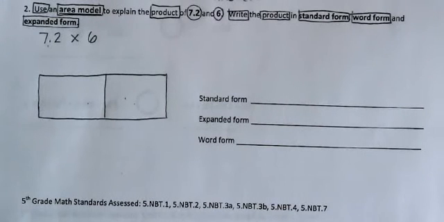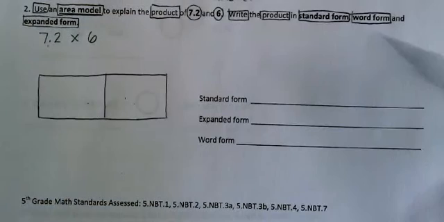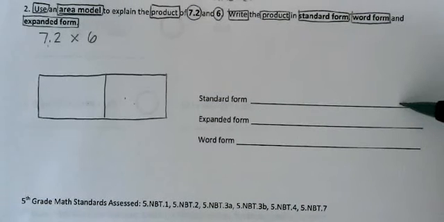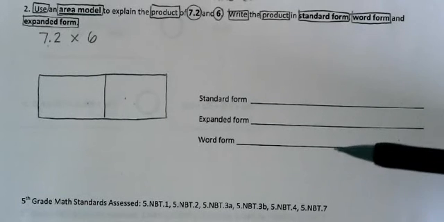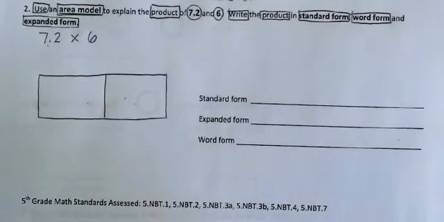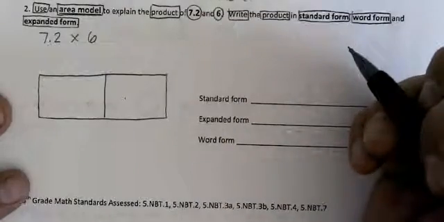I would like you to pause, and I would like you to now go on your own and see if you can solve this problem using the area model, and see if you can get your answer in standard form, expanded form, and word form. And then we will come back and we'll review, and I would hope if you make a mistake, you will make the changes as we go. So go ahead and hit pause and complete on your own. All right, we're back, and let's double check to make sure we have all the correct information.